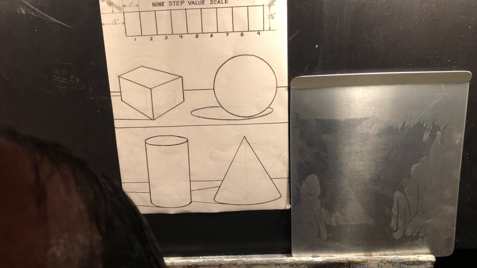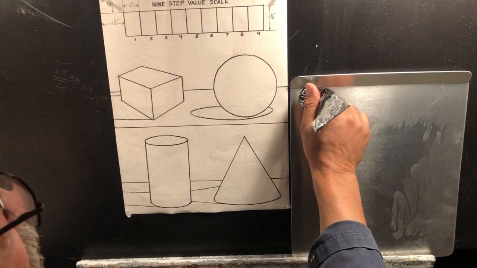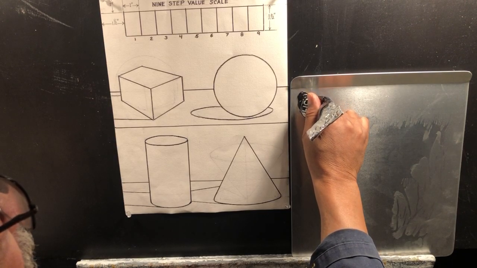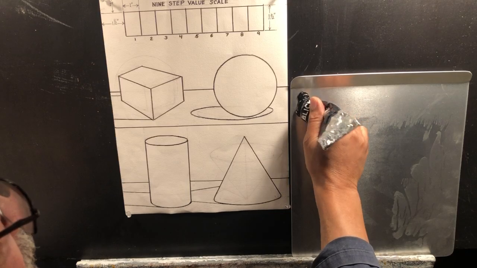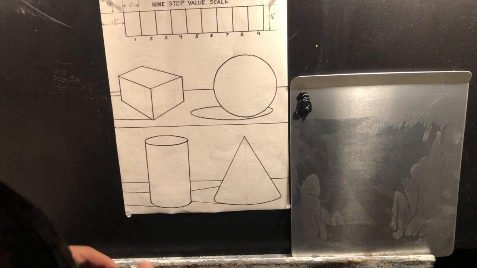Right now, what we're going to do is put some black paint over here. We're going to create a 9-step value scale. We'll put the black paint over in this area. We've got to put quite a little bit.